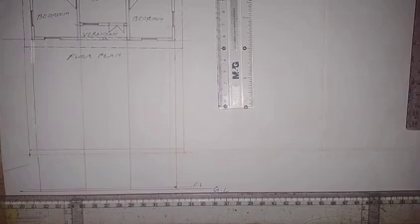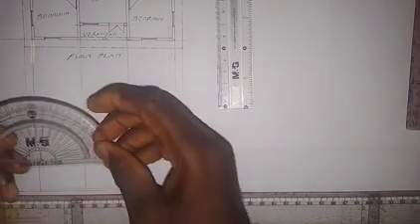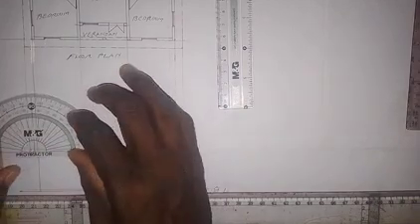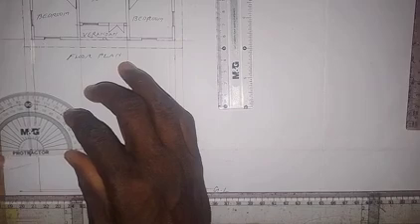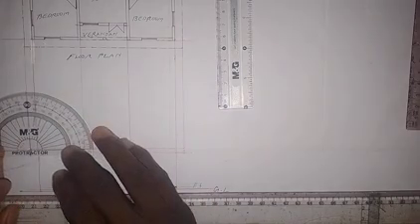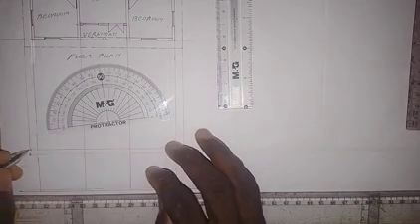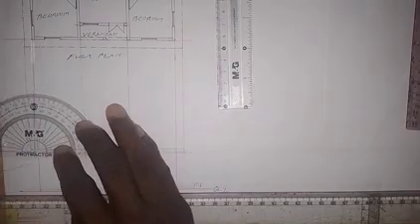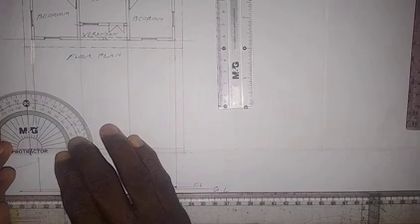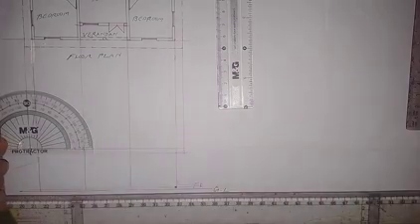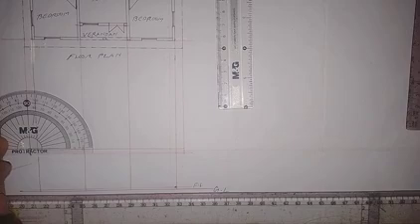Then the next thing that we are going to do is take our protractor and set it at this point here. Then we take a measurement of the pitch angle. The pitch angle is 32, and the type of roof that we have here is hipped roof. That is what we are given, hipped roof, and the pitch angle is 32 degrees.